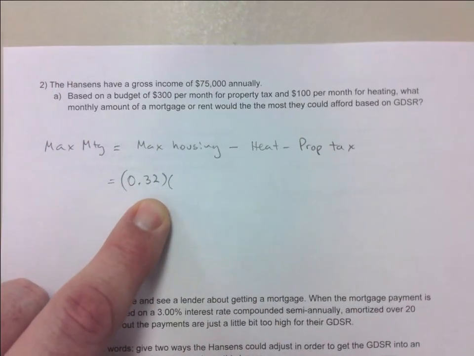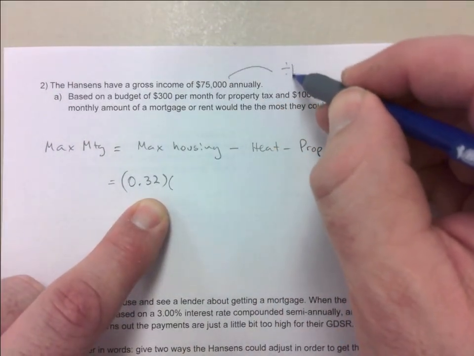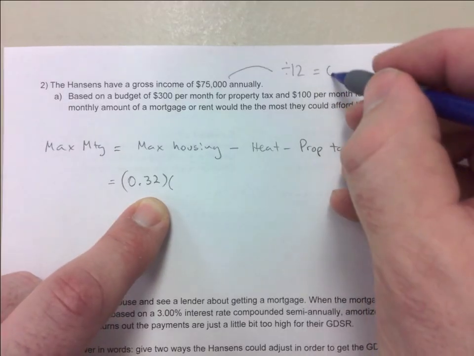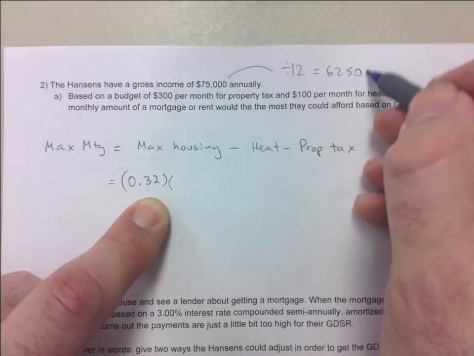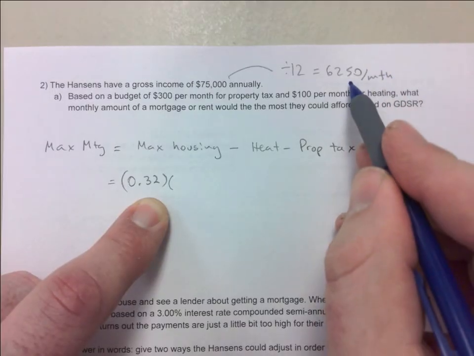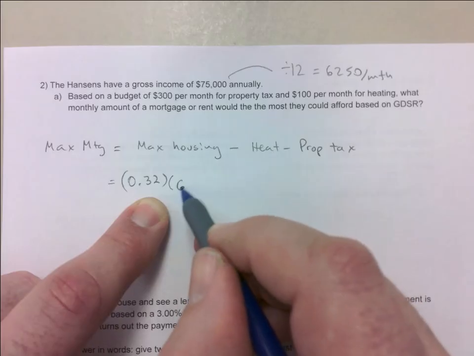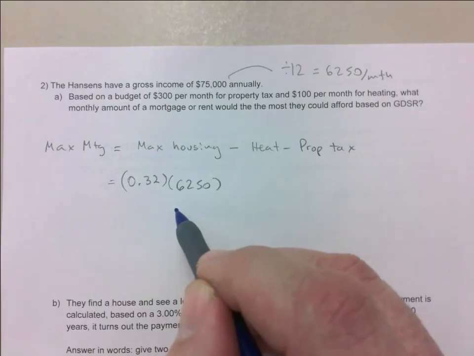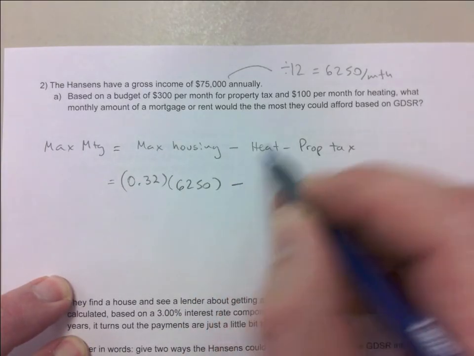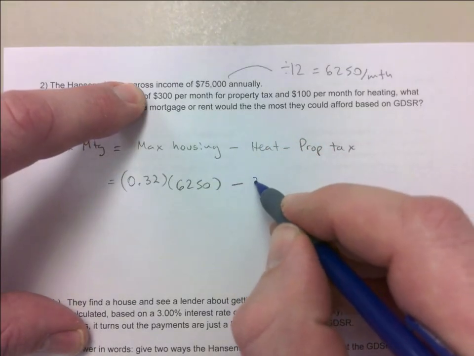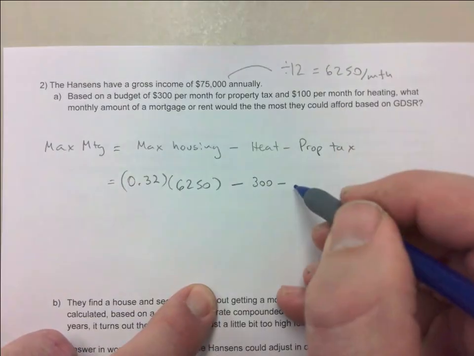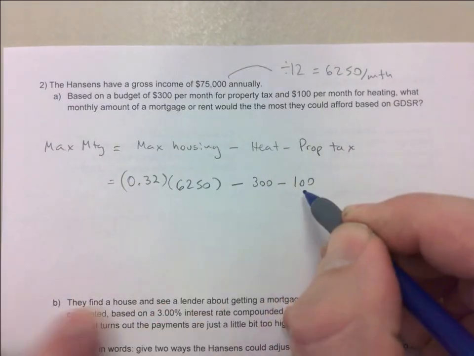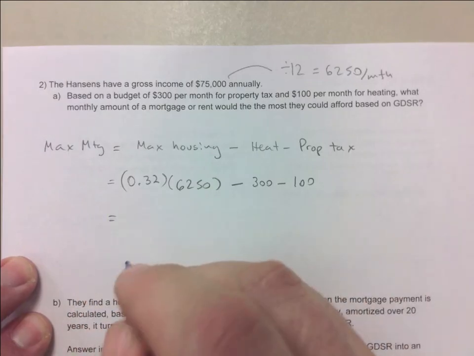I got to do a little bit of work on the side here. If I divide this by 12, I get $6,250 per month. Everything has to be in monthly amounts. So I'll find 32% of $6,250. This is the maximum I should be spending on housing, right? Housing being mortgage, heating, property taxes. Those three things are considered housing. Minus, I pay $300 on property taxes and $100 on heating. I know I flipped the order, my bad, but as long as you subtract those two numbers, you're fine.